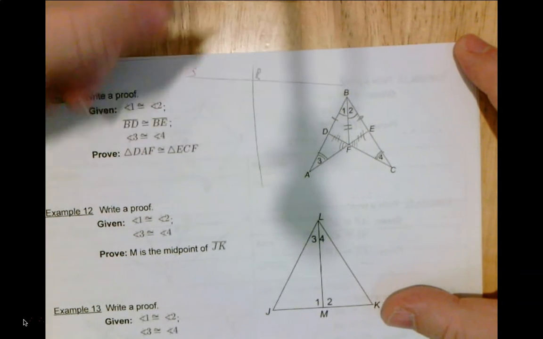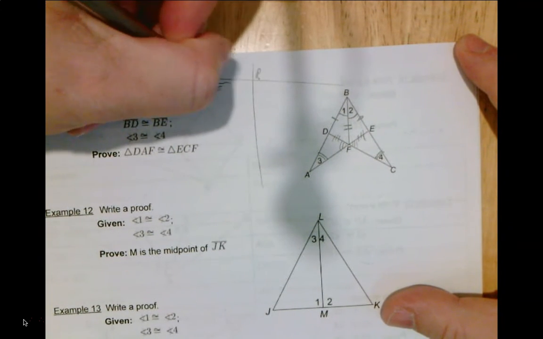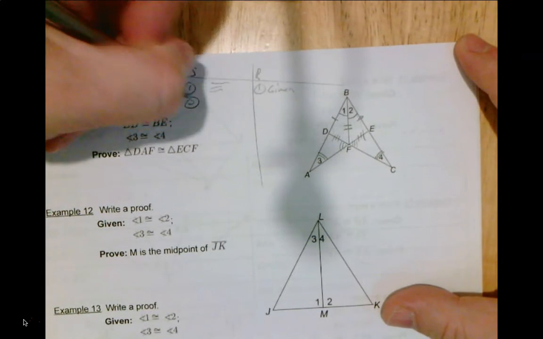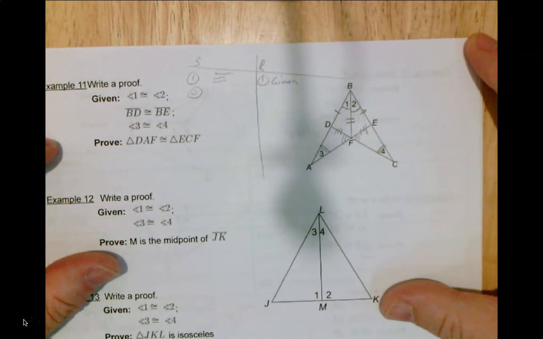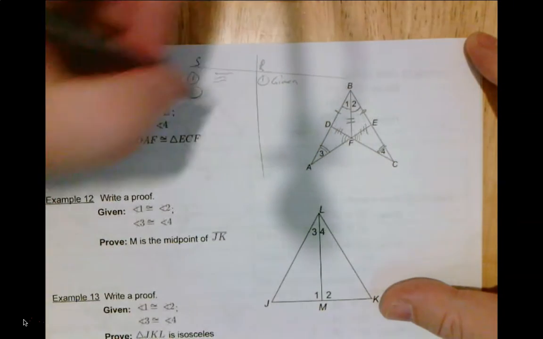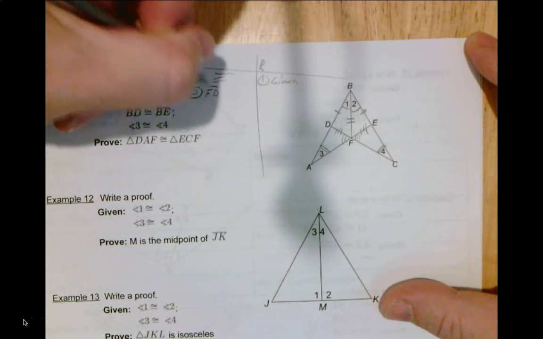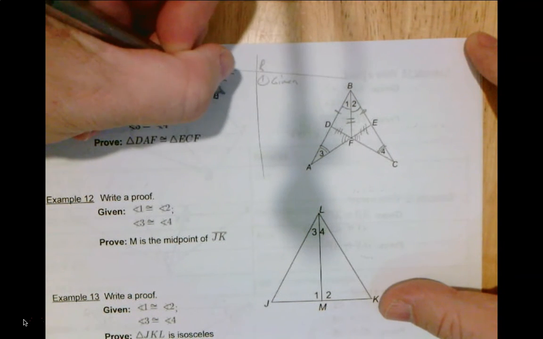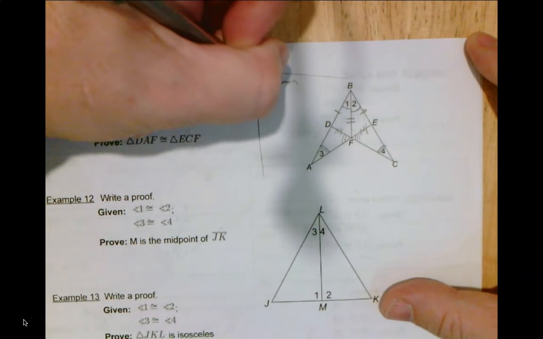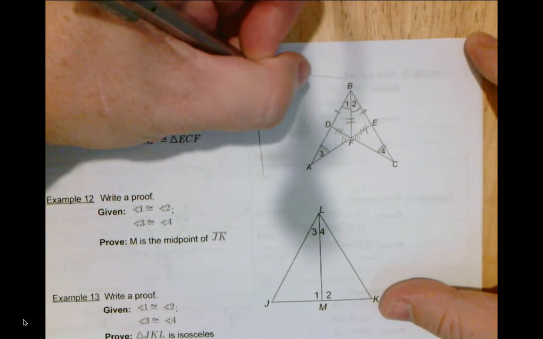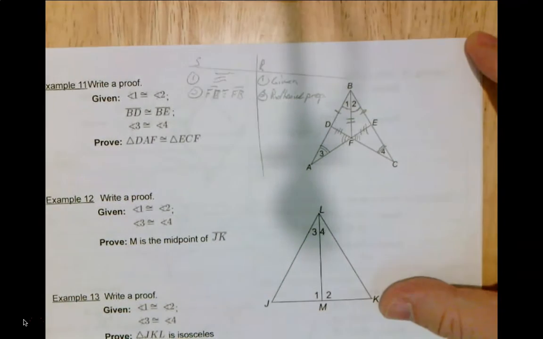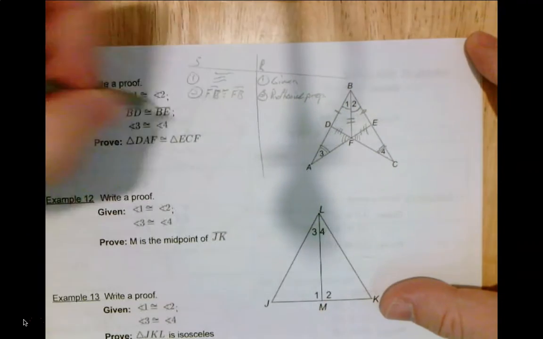Statements, reasons. Statement 1, rewrite the given. Statement 2. All right, so what was the next thing that we did? Side, angle, side. FB, B, not D, congruent to FB. Reflexive property.